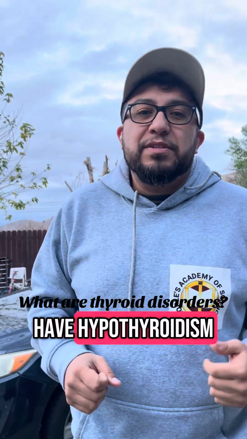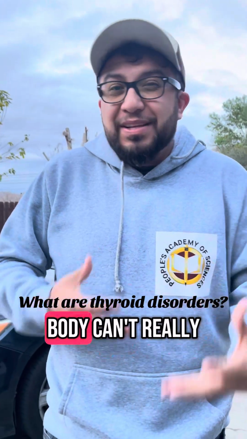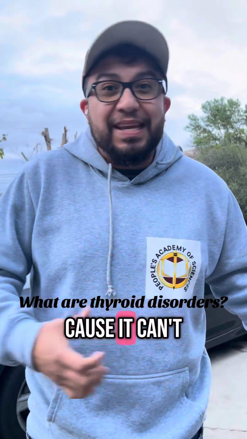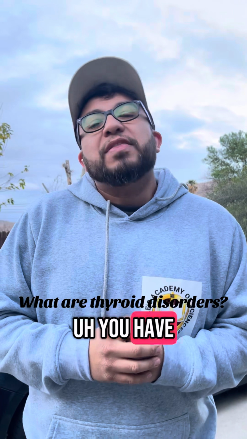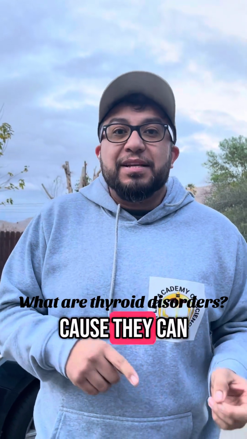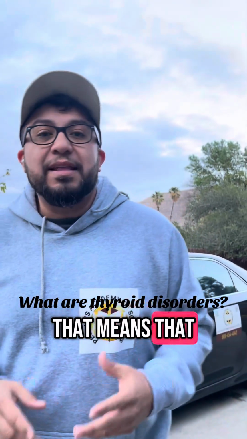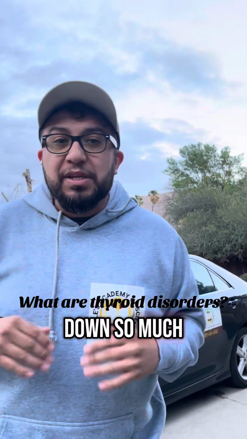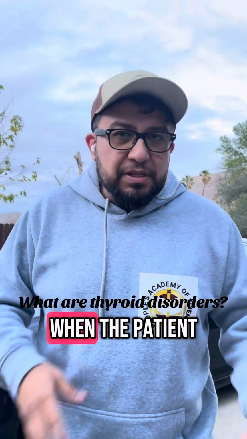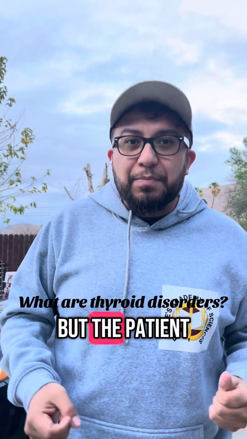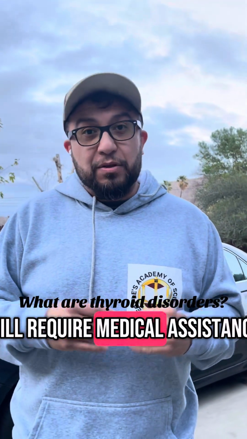People that have hypothyroidism also have cold intolerance, which means their body can't really deal with cold temperatures because they can't warm up because their furnace, their metabolism, is slow. You have to be careful with people with hypothyroidism because they can develop myxedema coma. That means that the metabolism slows down so much that the patient slips into a coma. Now, this does not stop vital functions, meaning the patient will still breathe and all that good stuff, but the patient will be in a coma and will require medical assistance.